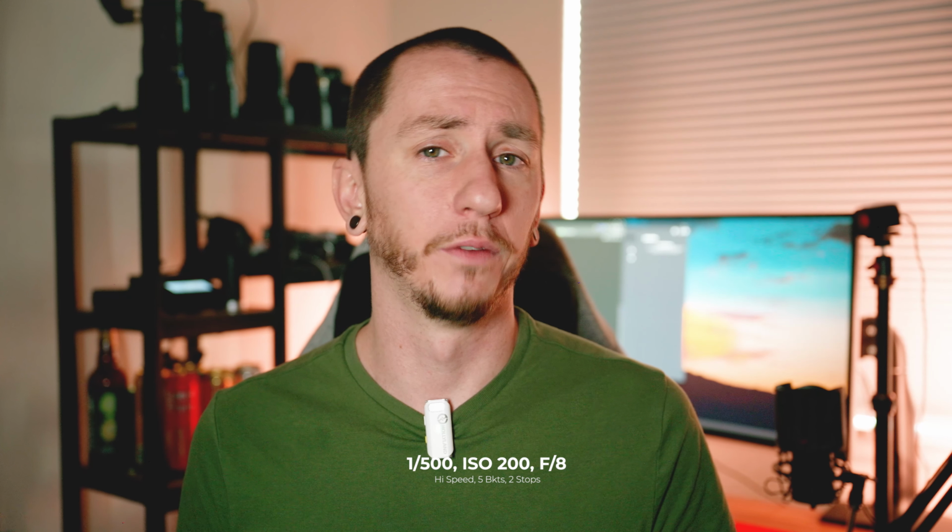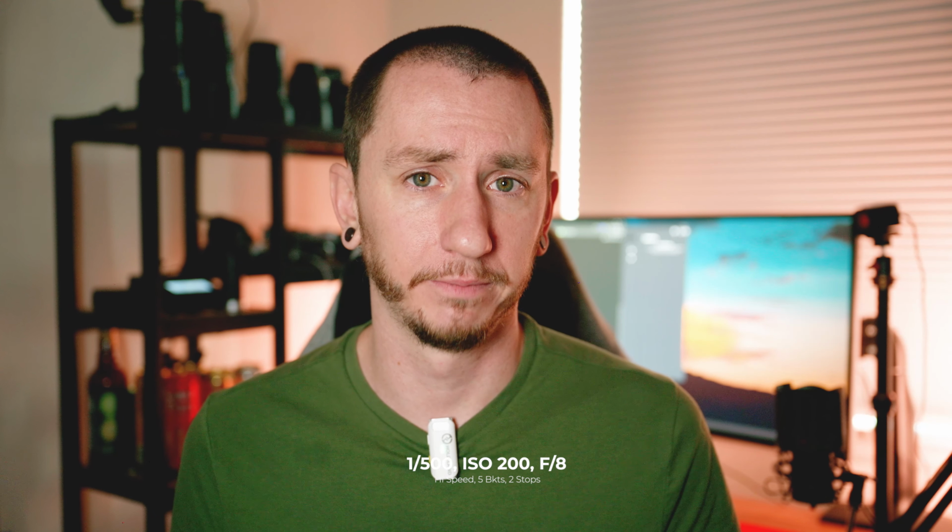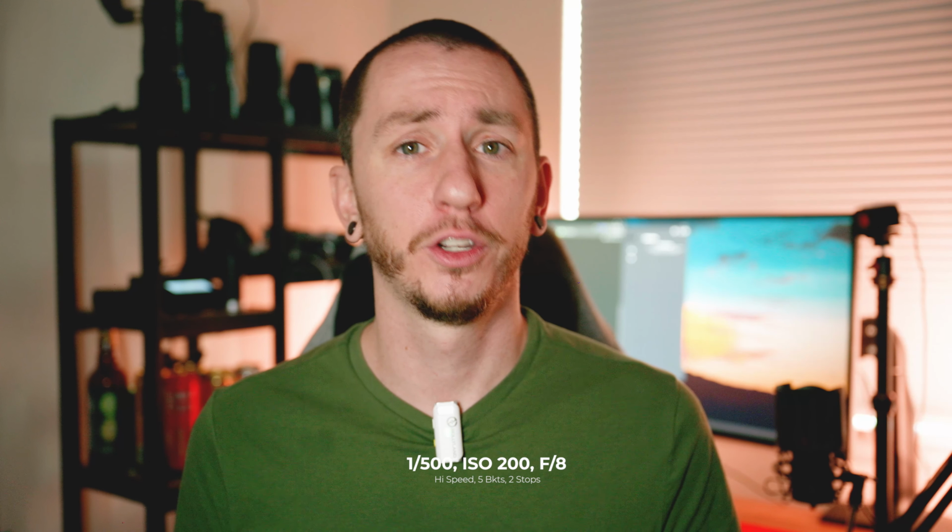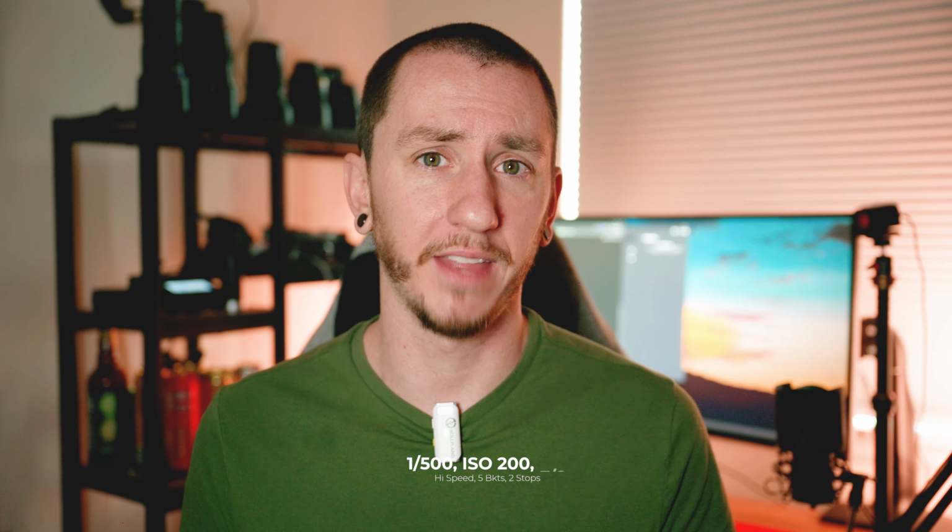All right, my exteriors are going to be set up to have a 1/500th of a second shutter speed, an ISO of 200, and an aperture of f8. We're going to have brackets set to 5, 2 stops apart, but this time we're going to be on continuous high-speed shooting. That way we can just shoot off as many as we can. Also, we're going to be hand-holding it, so the higher speed you have, the less chance of movement. If you want to use a tripod, you can.